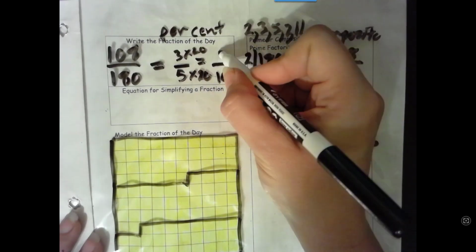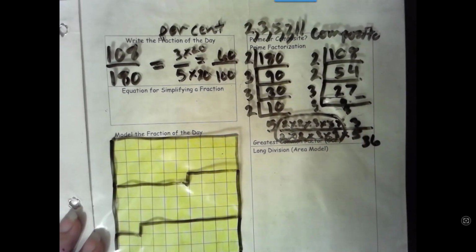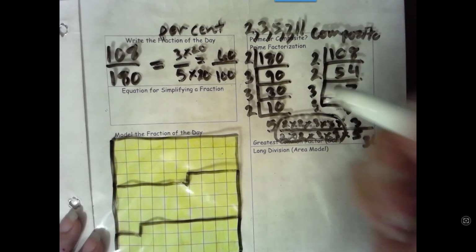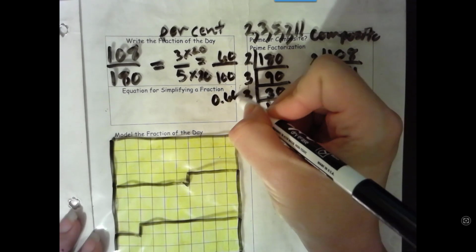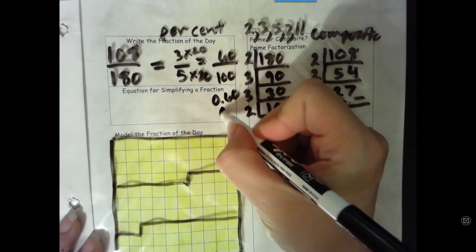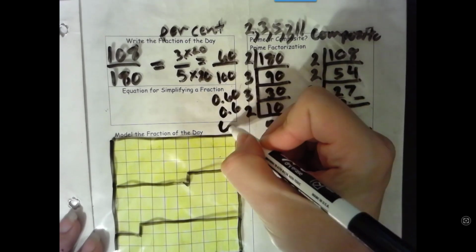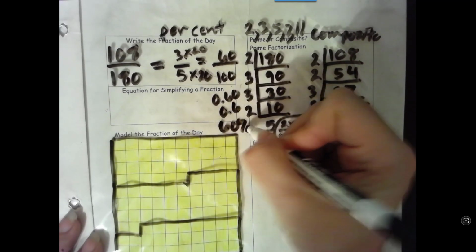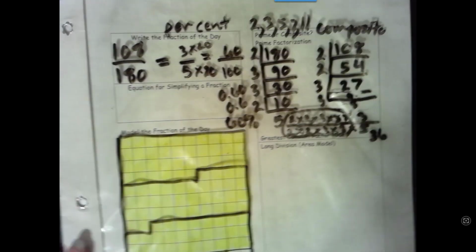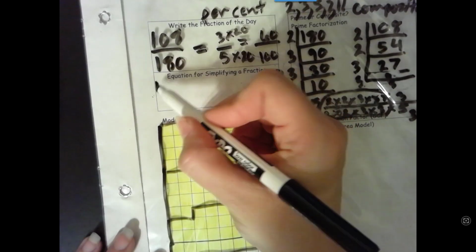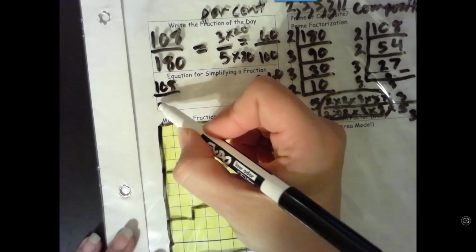And then 20 times 3 is 60. Okay, so 60 is the same as 60 hundredths, or 6 tenths, or 60%. 60% of the school year. We have 40% left.